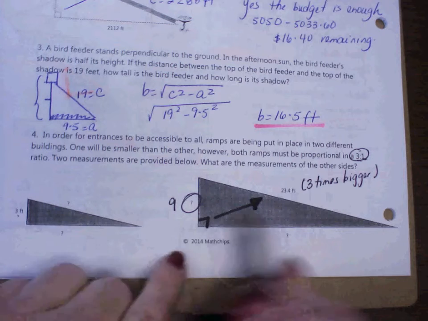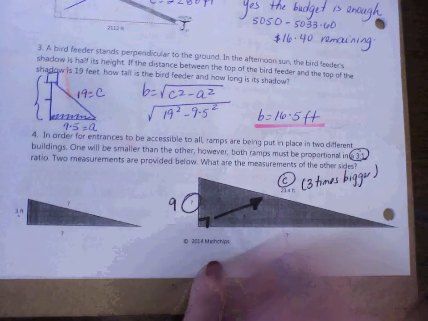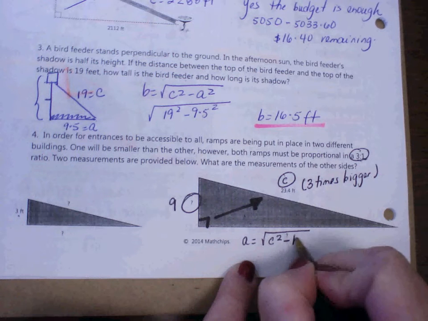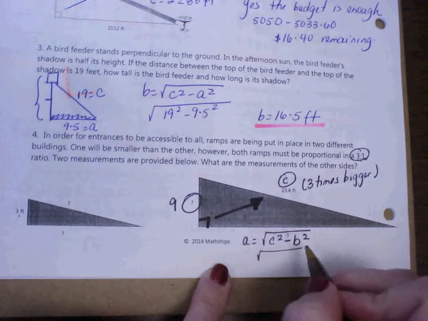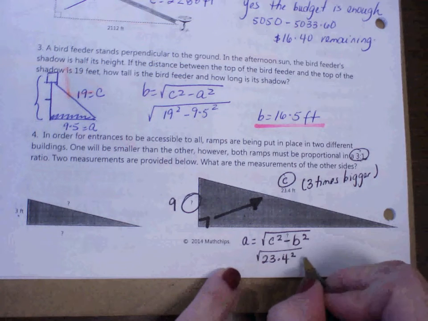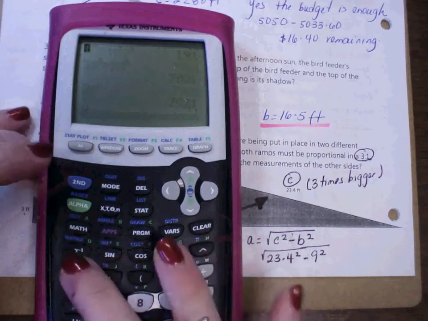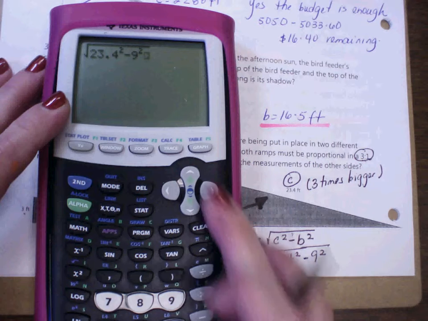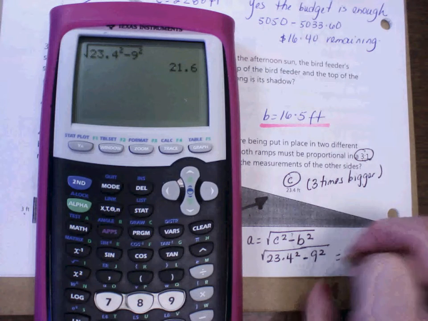All right, so let's do A. So that would be C squared minus B squared. What is C? 23.4 squared minus 9 squared. So let's do that. How much is it? 21.6. Very good. So this side is 21.6. Now I need to figure out this side.